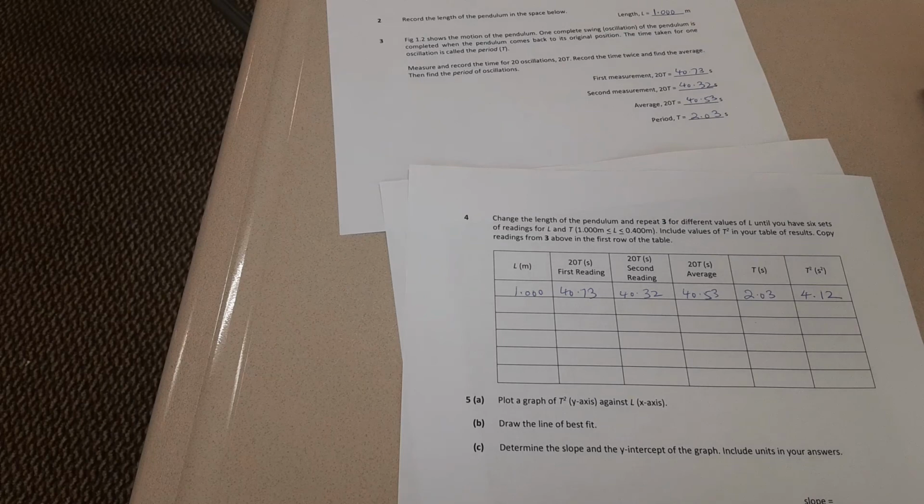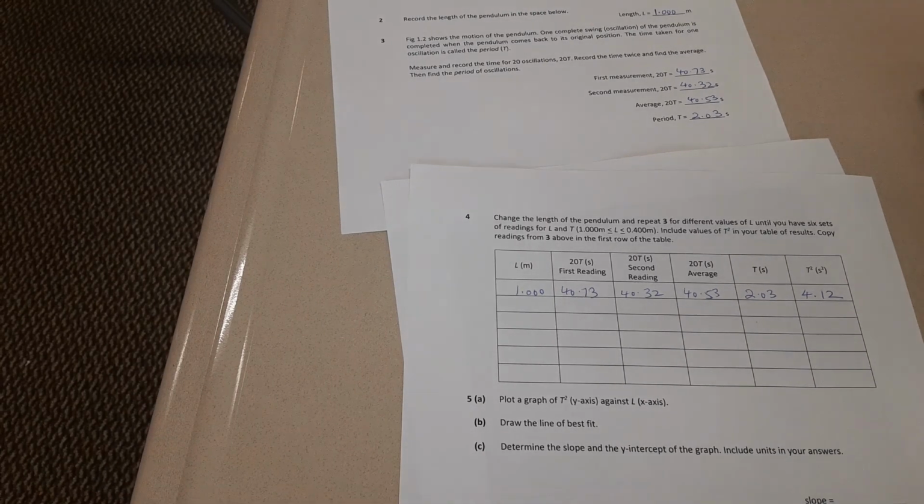Since I took the time for you last time, this time I'm going to let the pendulum oscillate, and I will let you measure the time for 20 oscillations. So I'll count it for you. Be ready when I say 0. That's the time for you to start the stopwatch. And once I say 20, that's the time for you to stop the stopwatch. We're going to measure the time twice.